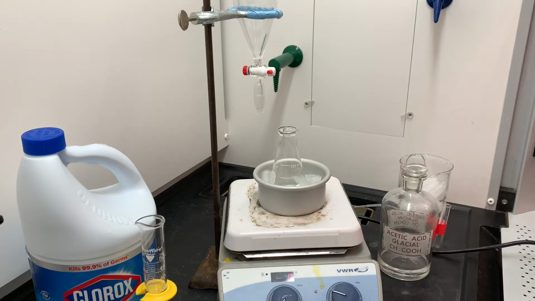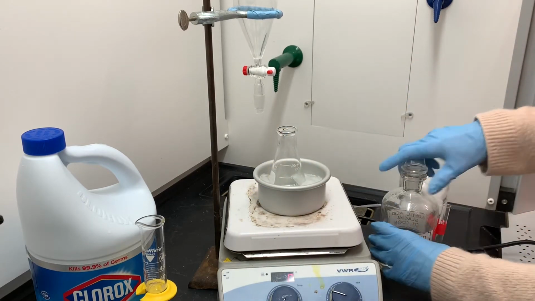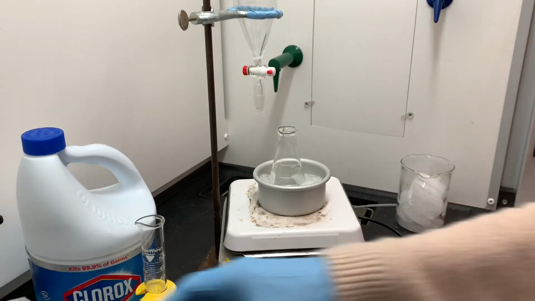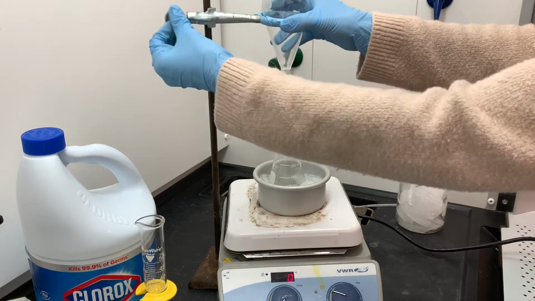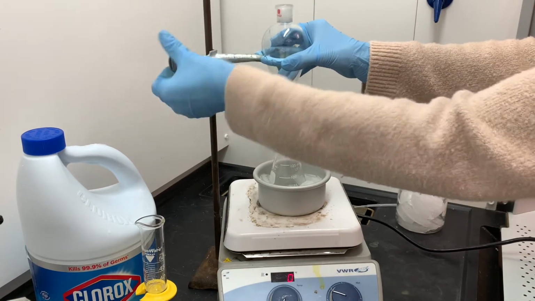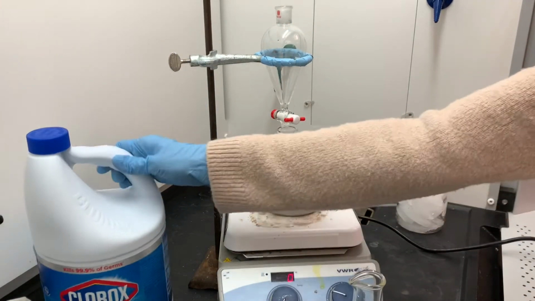The last component that needs to be added is the Clorox bleach, which you can see there on the left-hand side. And I'm going to be adding the bleach through the separatory funnel. The bleach I want to be adding kind of slowly, so I don't want to pour it in all at once. Like drop by drop over several minutes is good. That'll help to control the temperature.